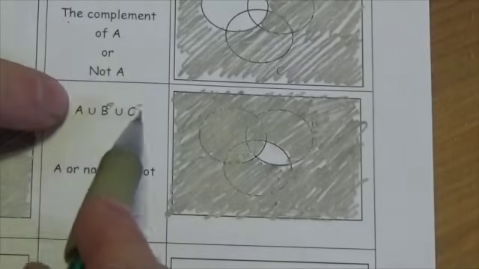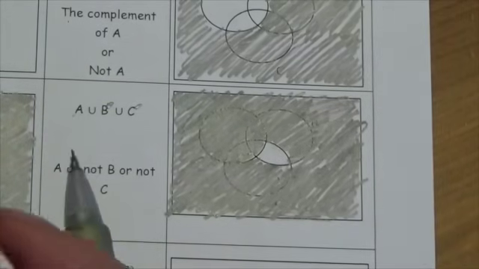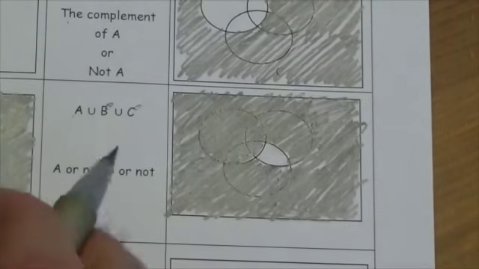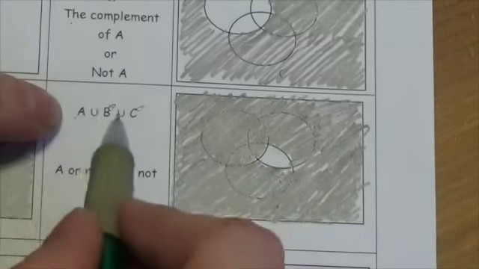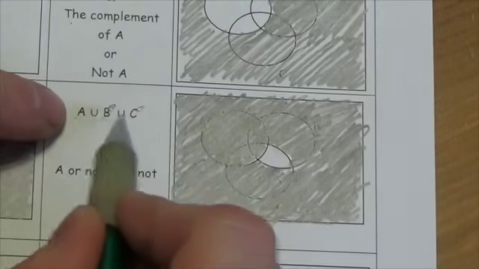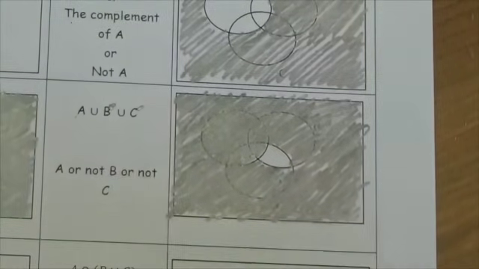Again, the best way to do this is just to shade each one of those separately. When it's intersection, you shade the overlap. When it's union, you just shade them separately, and then you won't make the mistake there. Don't start getting frustrated, like, but I can't do this. No. Shade them all separately.